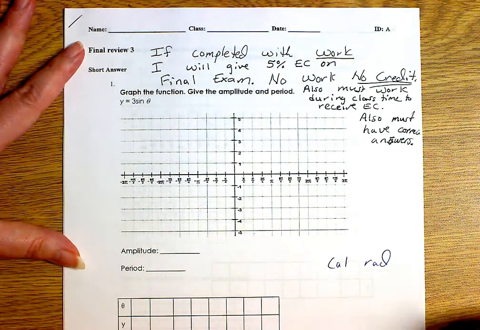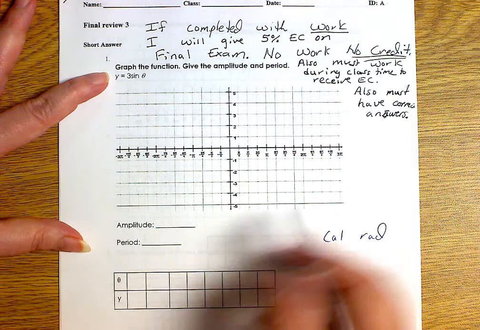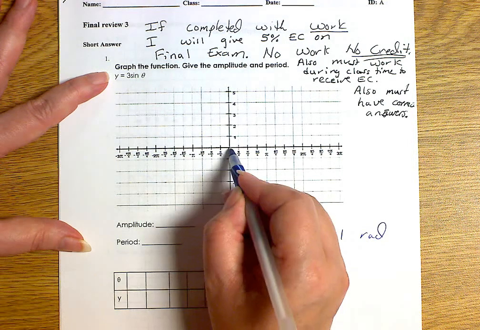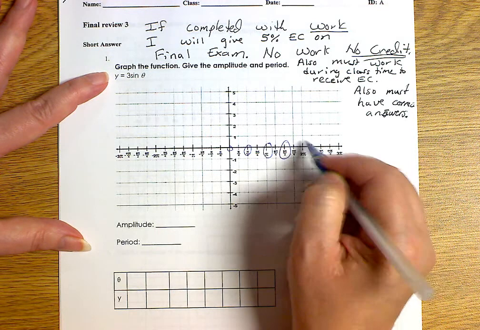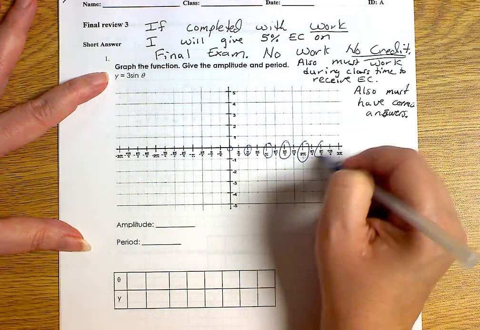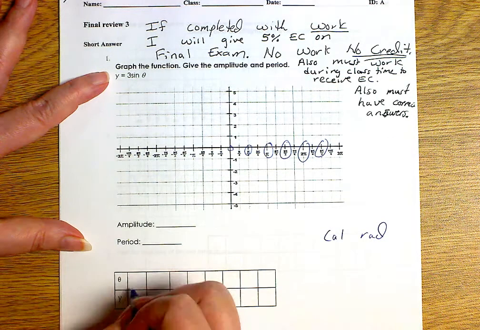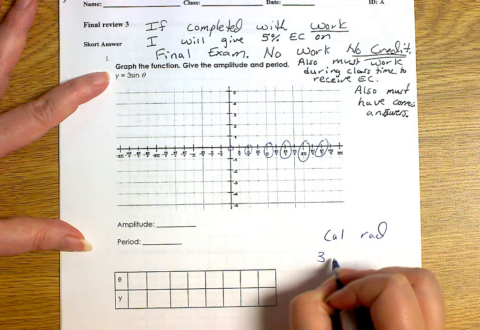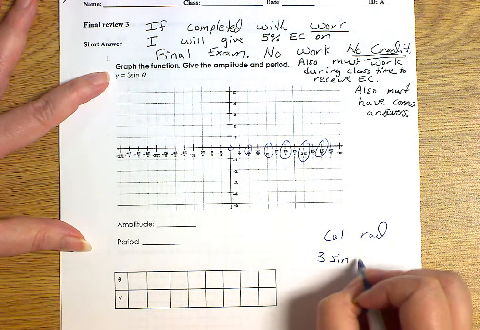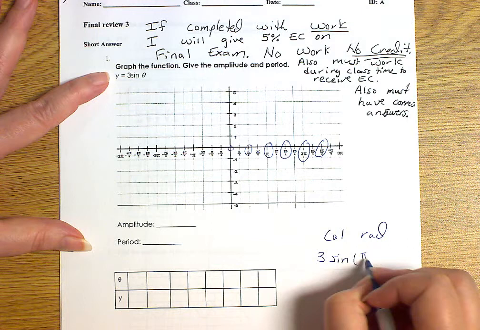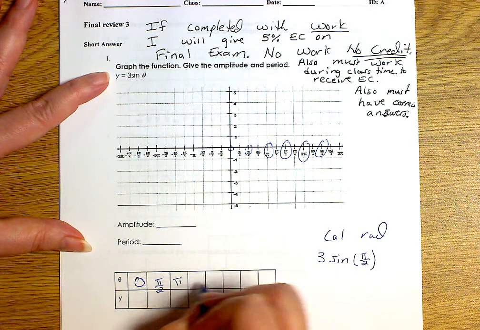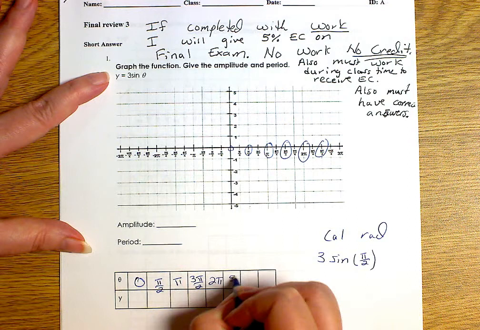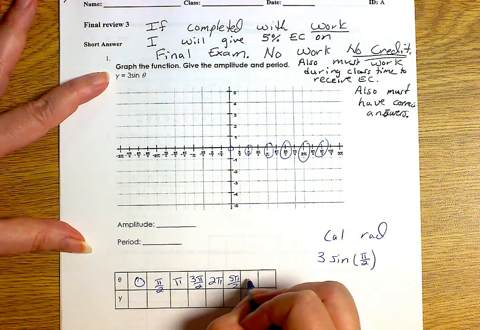And what you are going to do is literally put the numbers in: 0, pi over 2, pi, 3 pi over 2, 2 pi, 5 pi over 2, and then 3 pi.